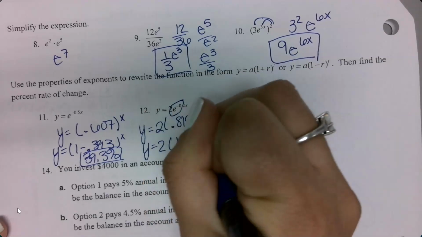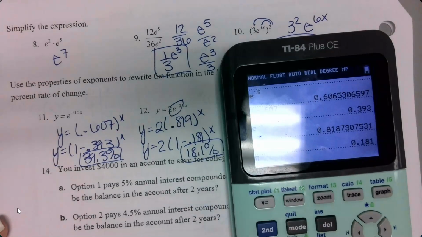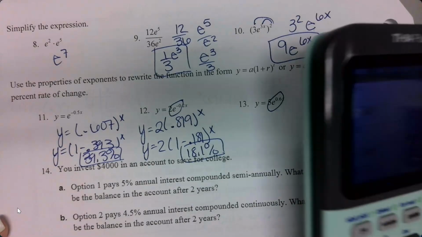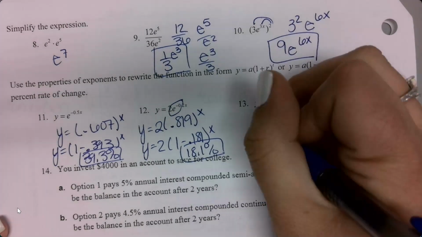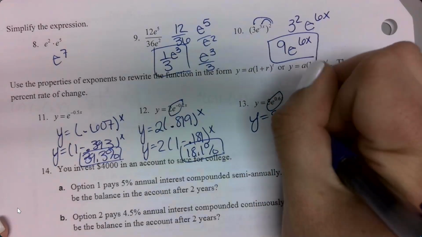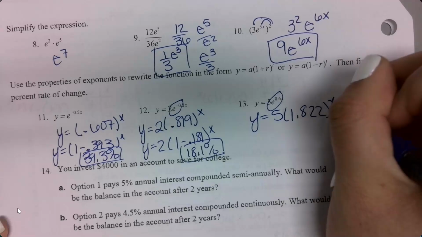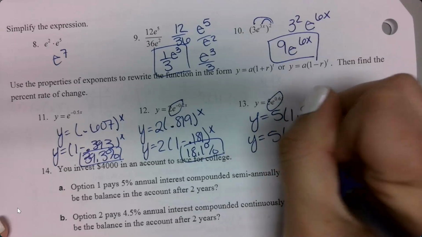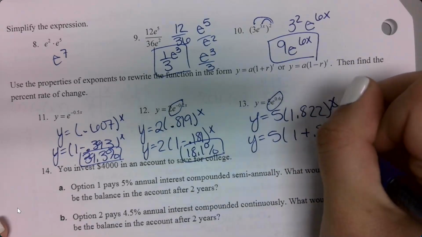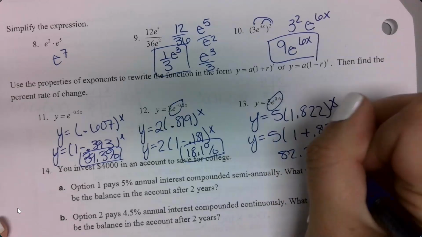Which is 18.1%. And then same thing here, type in that part. Which gets me 1.822. X, not t. Then I want to subtract 1 from that to get my growth rate, which is 0.822. Which is 82.2%.